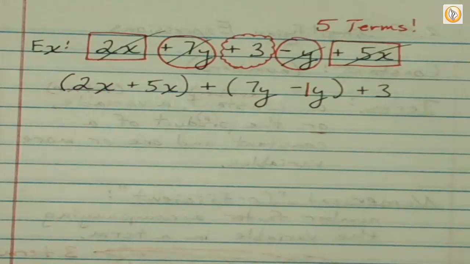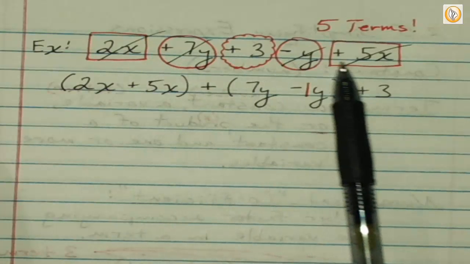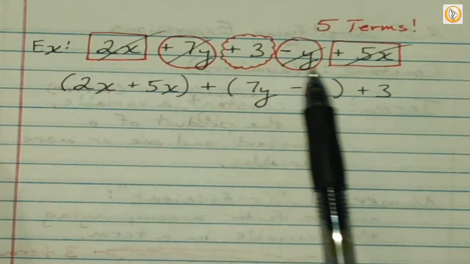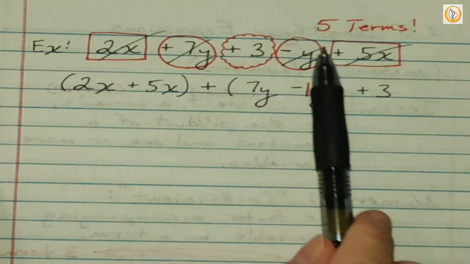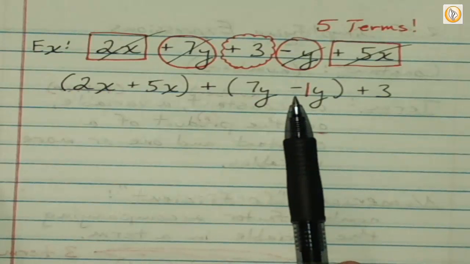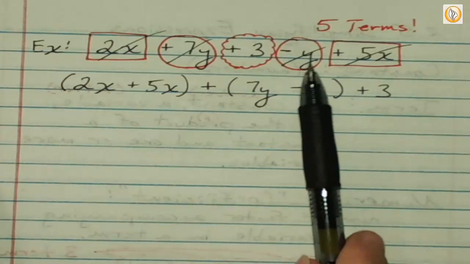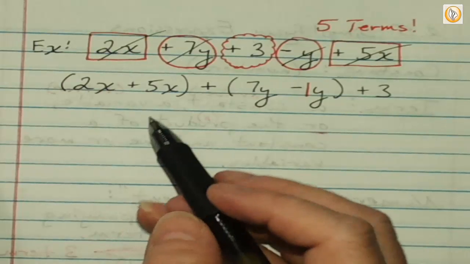Yes, ma'am? Well, that's what we did, but it's what it says. Would it be 7y times negative 1y? No, because if you remember when I wrote it all out originally, everything was adding and subtracting. That always confuses me. I know, it confuses a lot of people. It's like it's negative y, some of it's subtraction. That's why I have my students include the sign right before it so that you know it's a positive or a negative. So it is a negative.